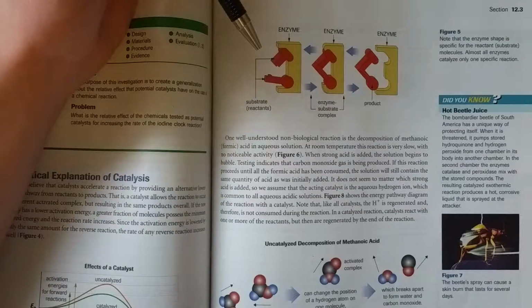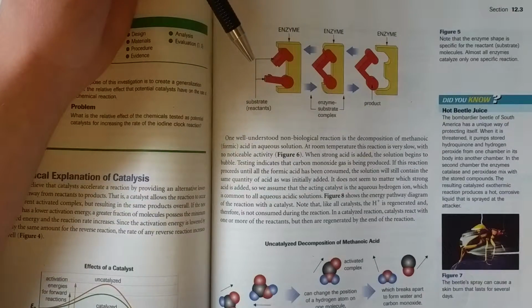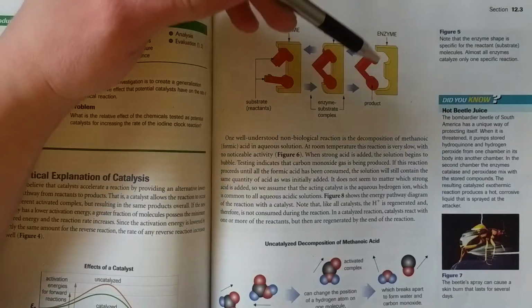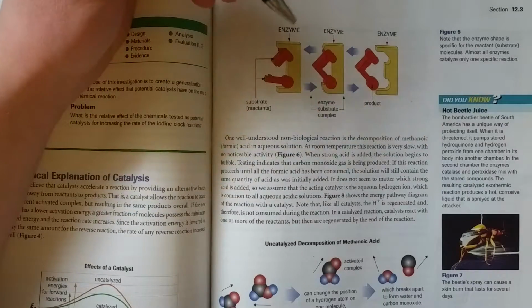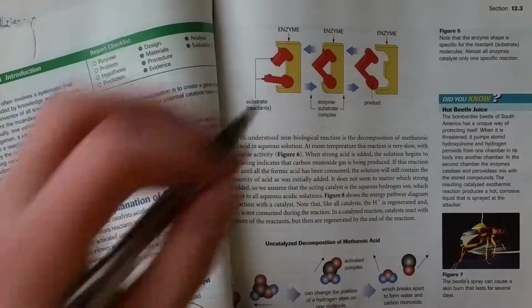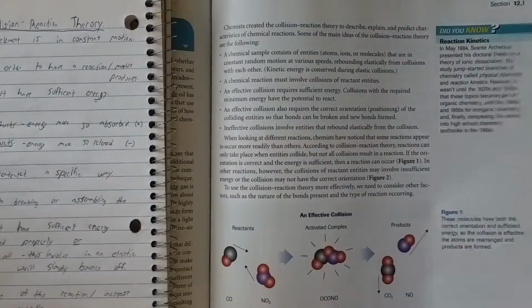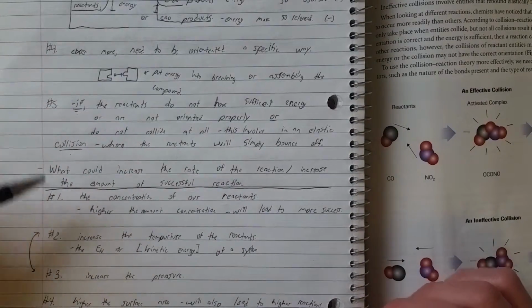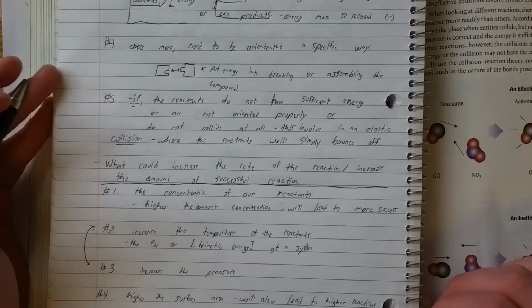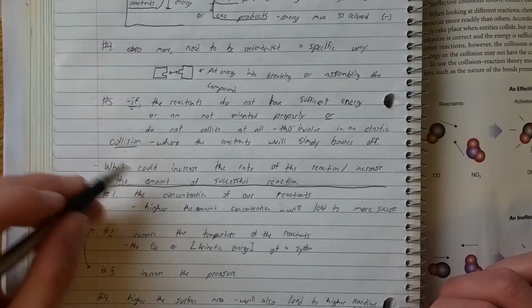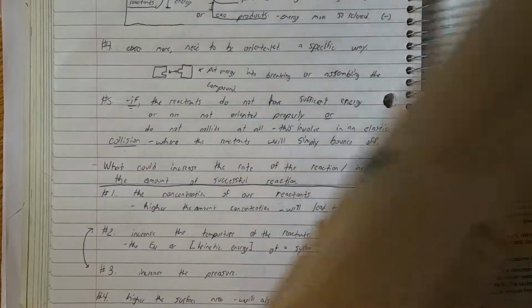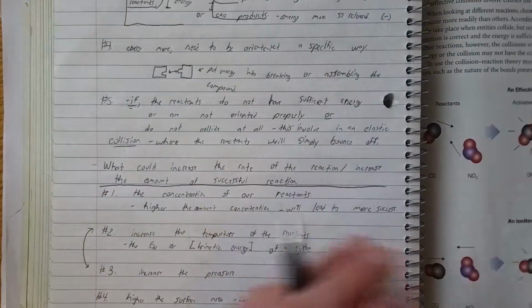And this is the idea of the catalyst does not affect the products, or it only affects the reaction in helping it orientate, having an effective collision. So an effective amount of energy and collide. So that's just kind of that idea.